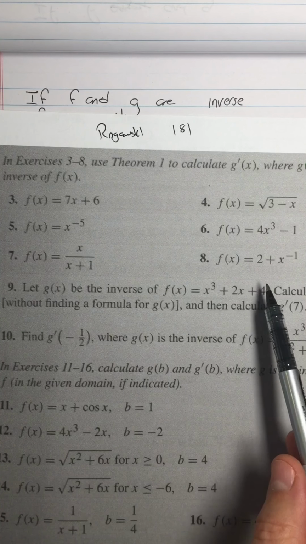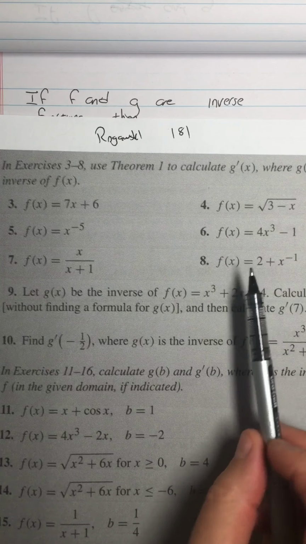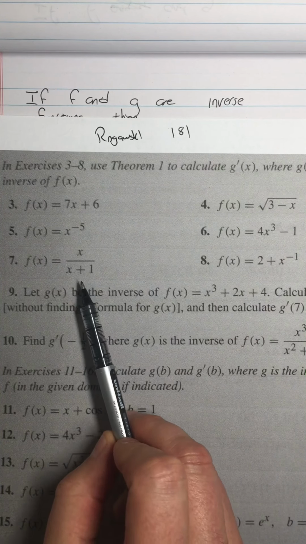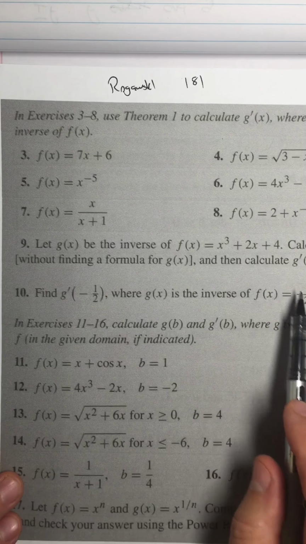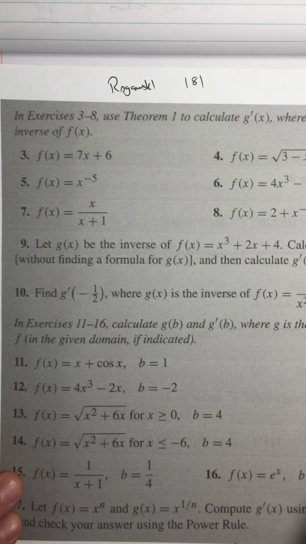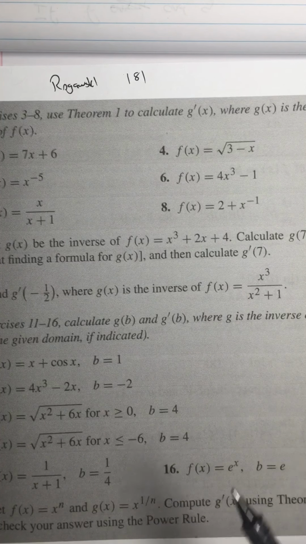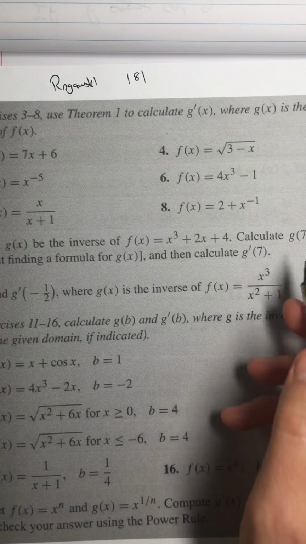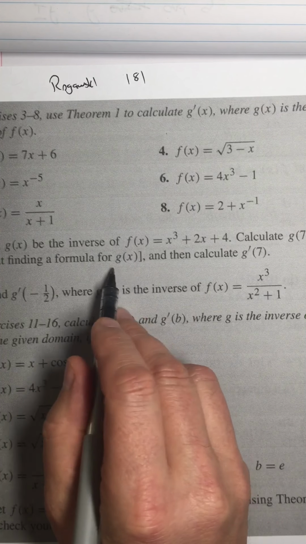Anyway, that's for problems like this, where you actually could find the inverse. It's easy to find this inverse. This is trickier to find, but you can do it. However, for functions like 9 and 10, there's not really any practical way to find that inverse. So that's where you're stuck with this theorem. But you're also stuck with figuring out what g of 7 is when you don't even know what g is.